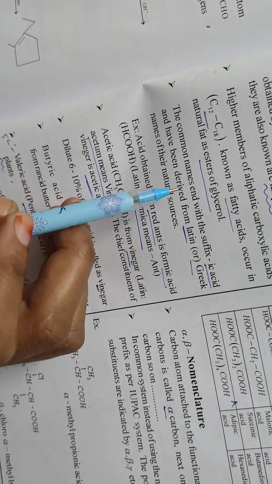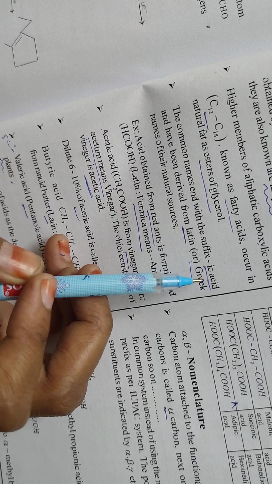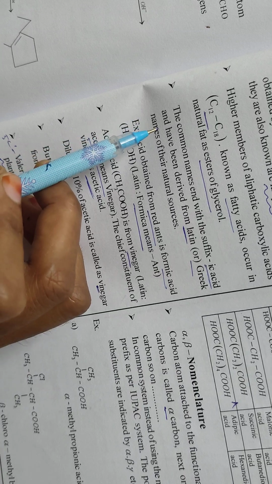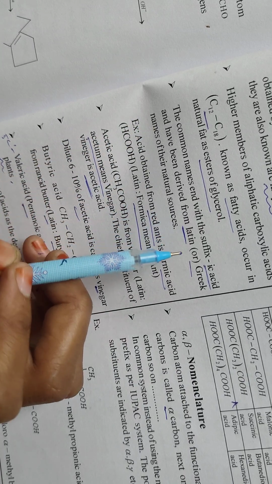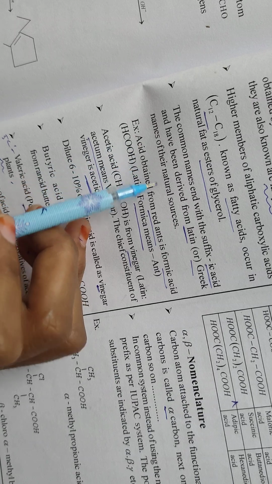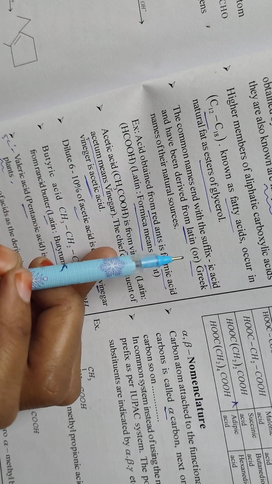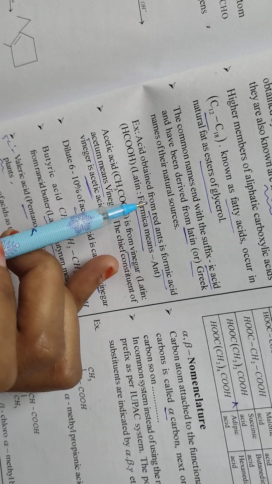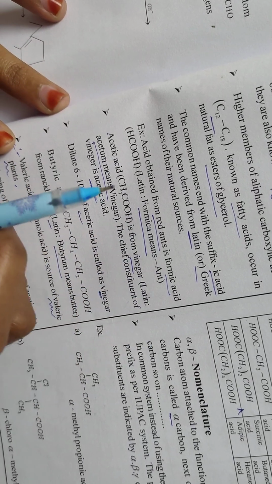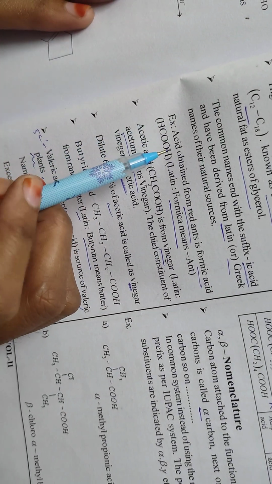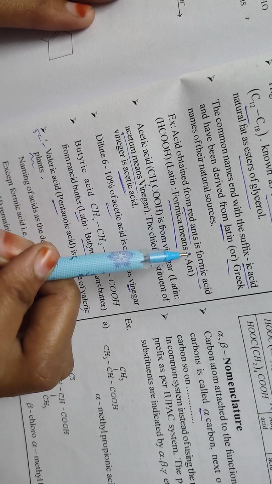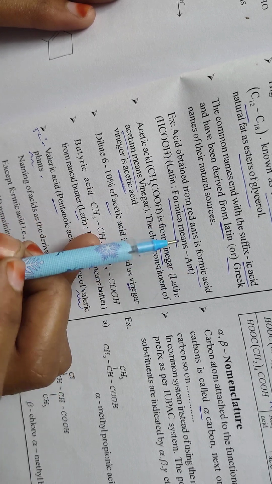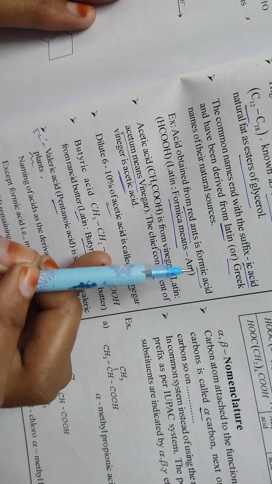The common names end with the suffix -ic acid. And what is the suffix of carboxylic acids, students? -ic acid. They have been derived from the Latin or Greek names of their natural source. For example, the acid obtained from red ants is formic acid. So formic acid means it is obtained from red ants. That is why it is called formic acid.